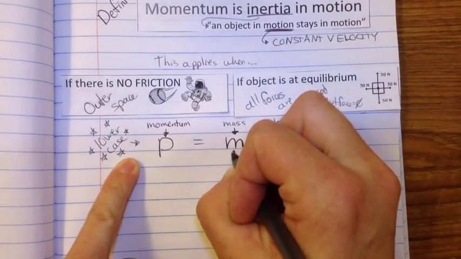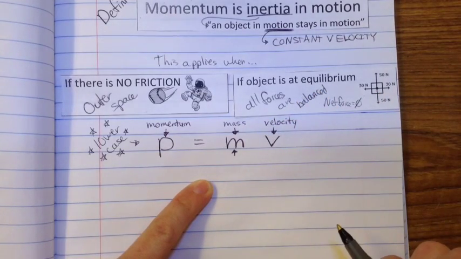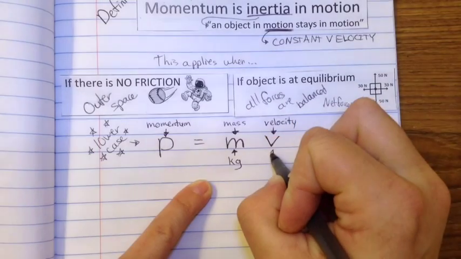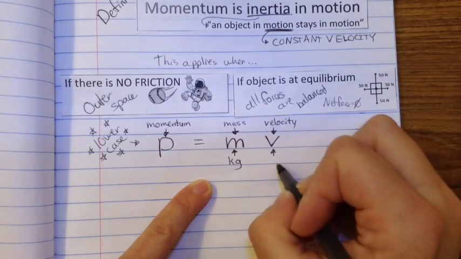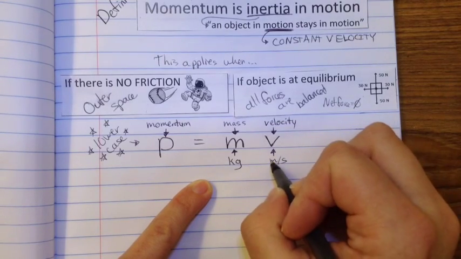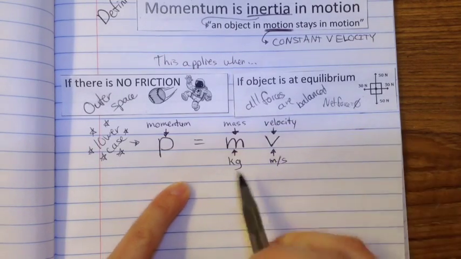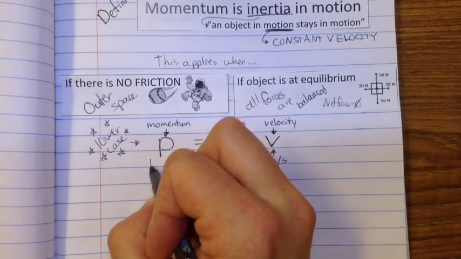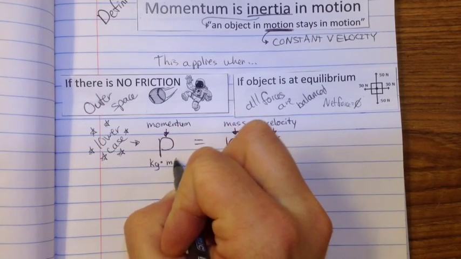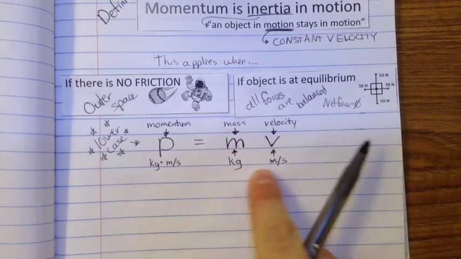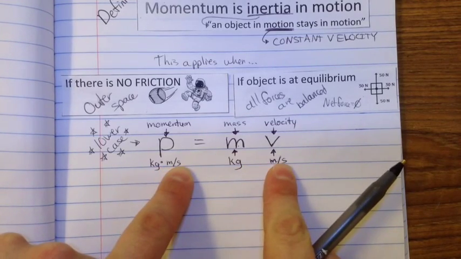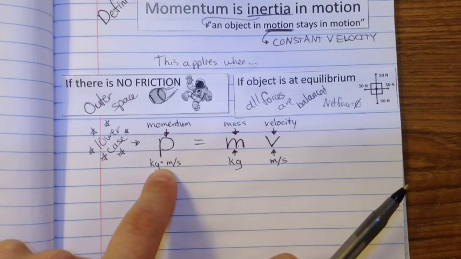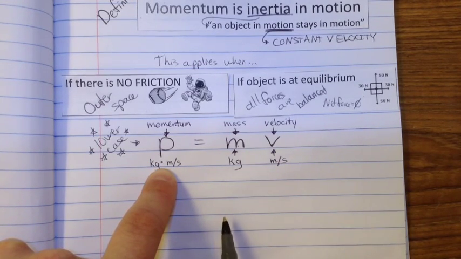Units of measure. What are the units of measure? Try not to use too much space here. What are the units of measure for mass? Kilograms. What are my units of measure for velocity? Meters per second. Now, momentum is mass times velocity. The units of measure for momentum are kilograms times meters per second. Mass times velocity. Honestly, the best way to remember this is just looking at the formula. That's how you remember what the units are.